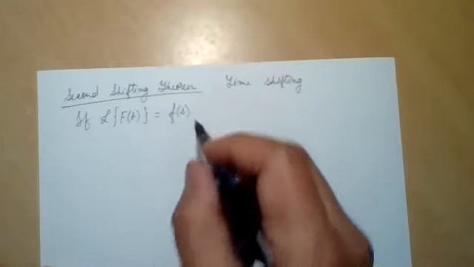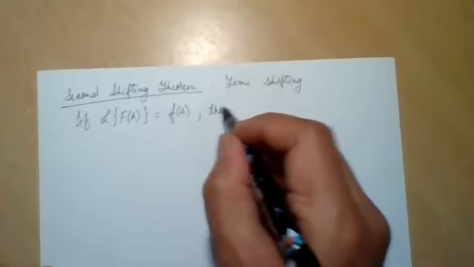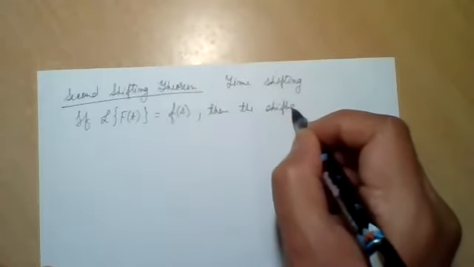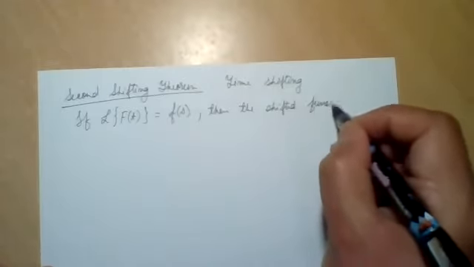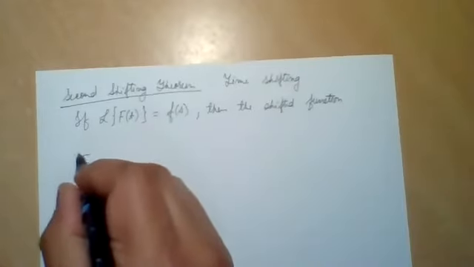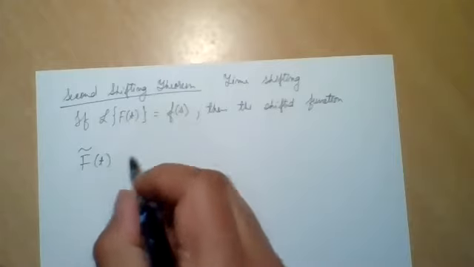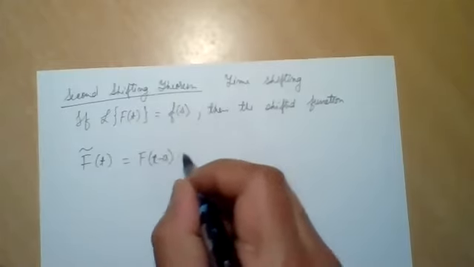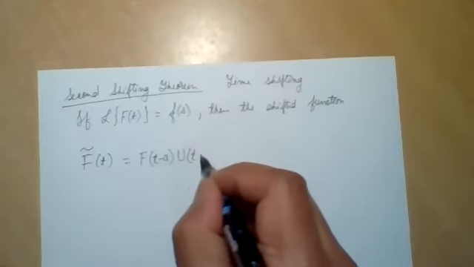the shifted function, tilde f of t, is given by capital F of t minus a, the unit step function t minus a.